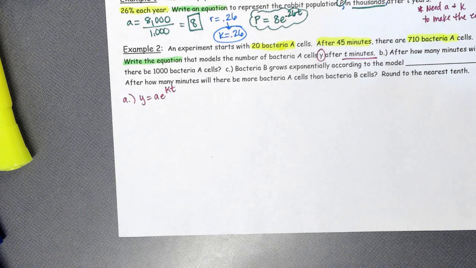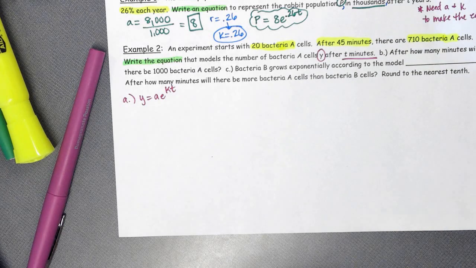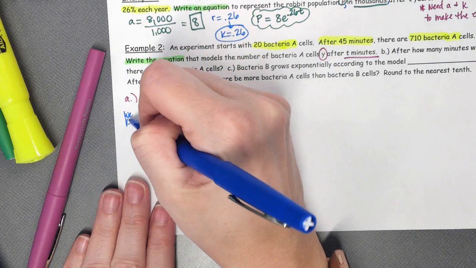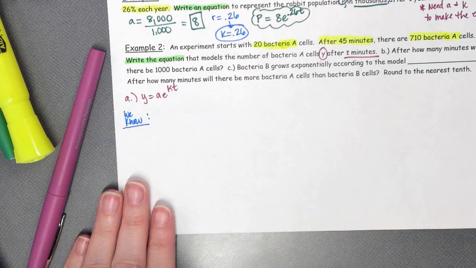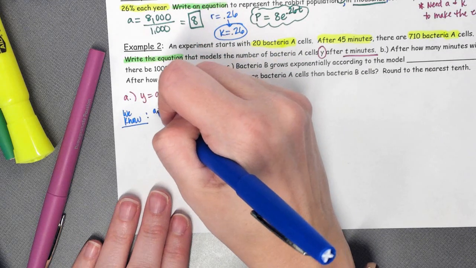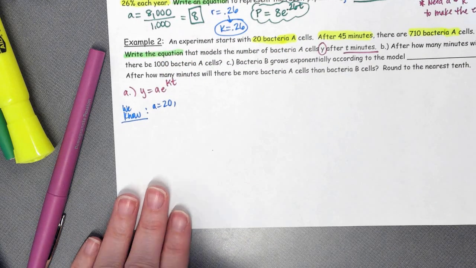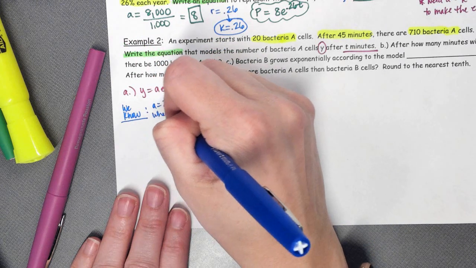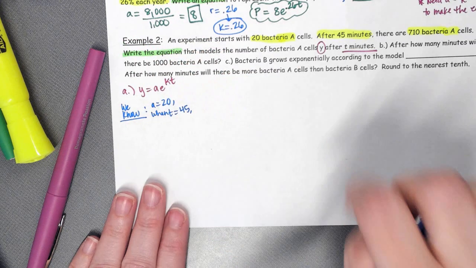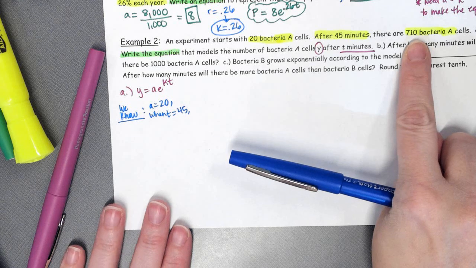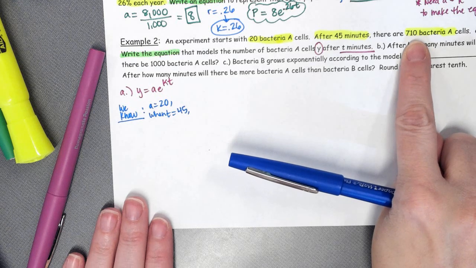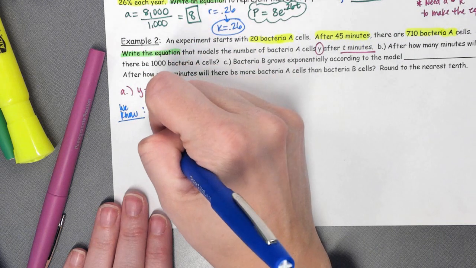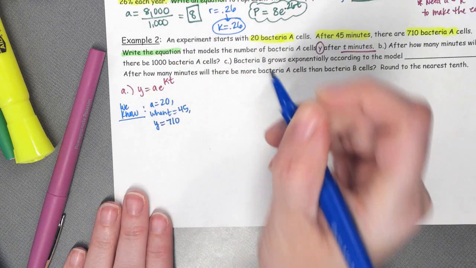So we know that A is 20. So this is organizing our information. We also know when T is 45, there's 710. What would that go in for? Y. So when T is 45, Y is 710.